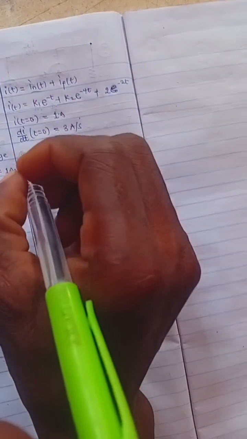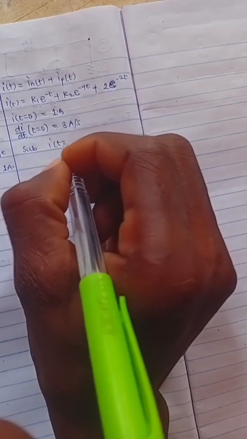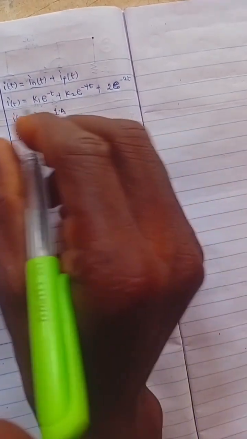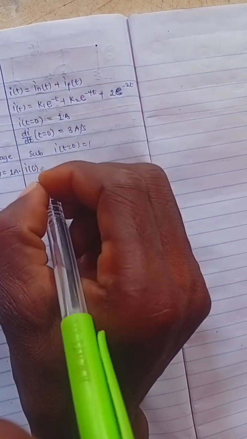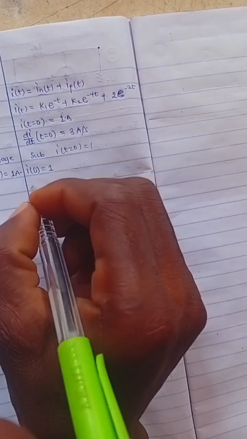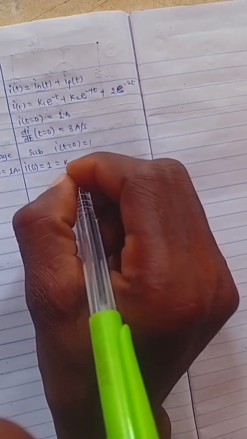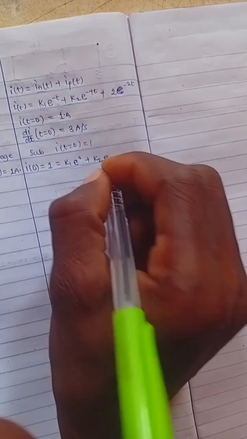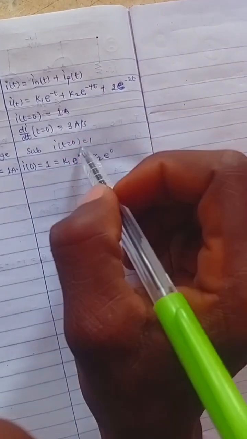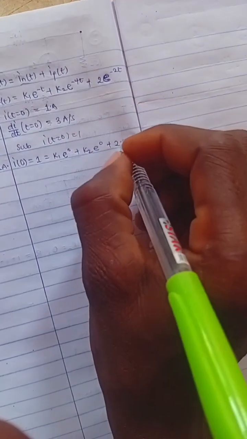So we'll just substitute I at t equals 0, which is 1, into this general solution. You have I(0) equals 1, and that is equal to k1 exponential 0 plus k2 exponential 0, because t is equal to 0 for this case, plus 2 exponential 0.